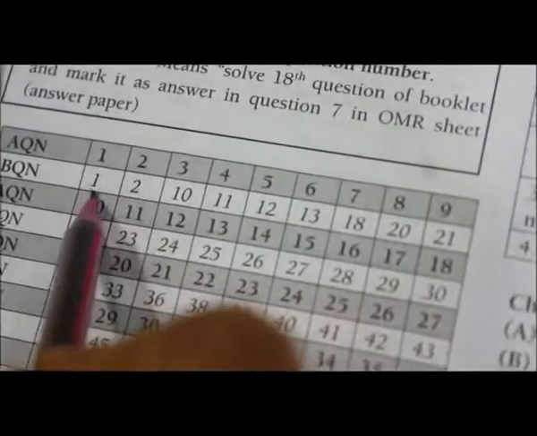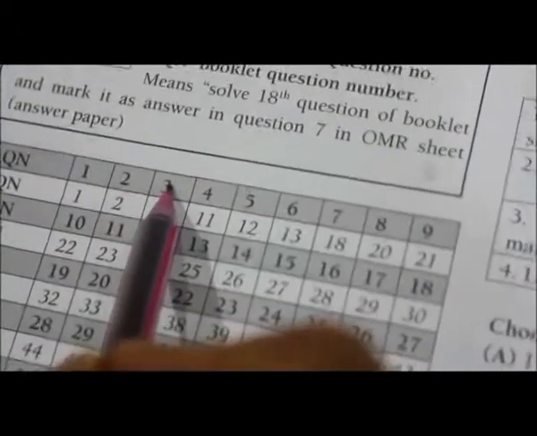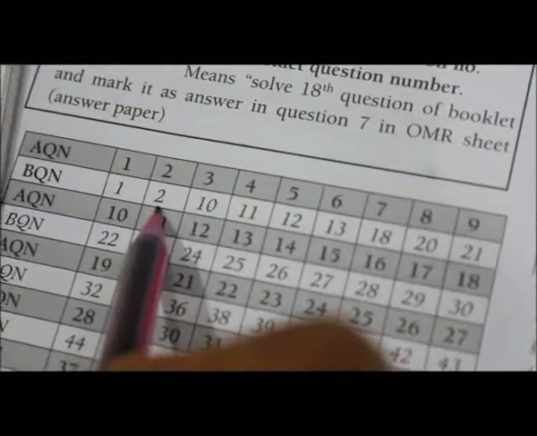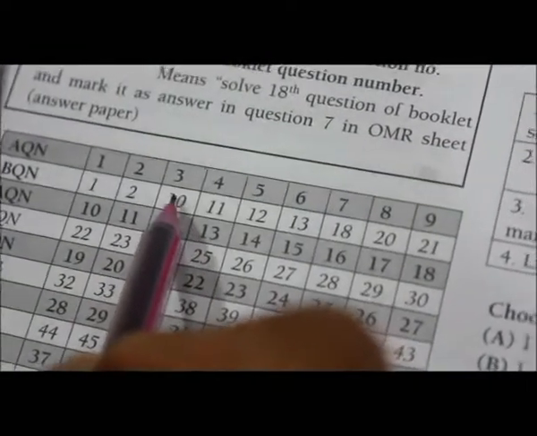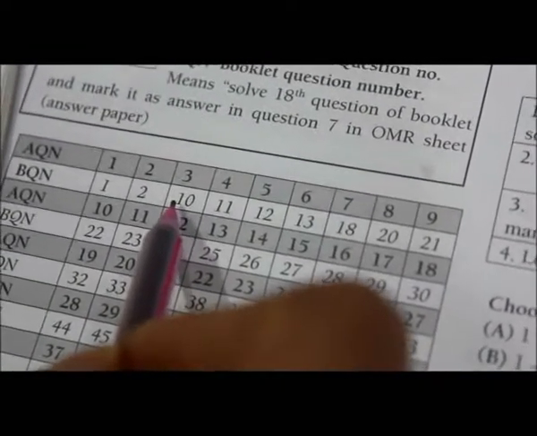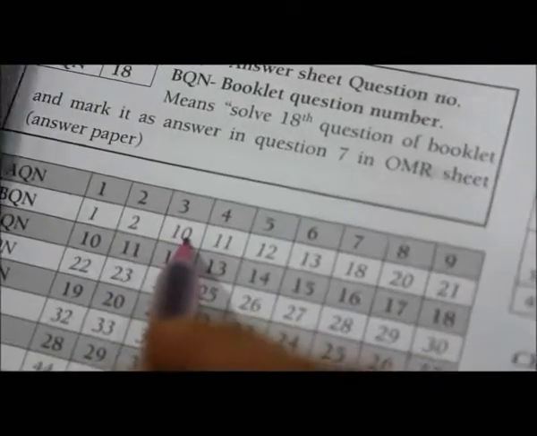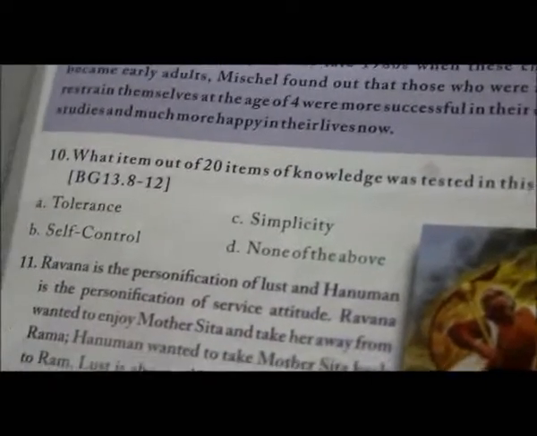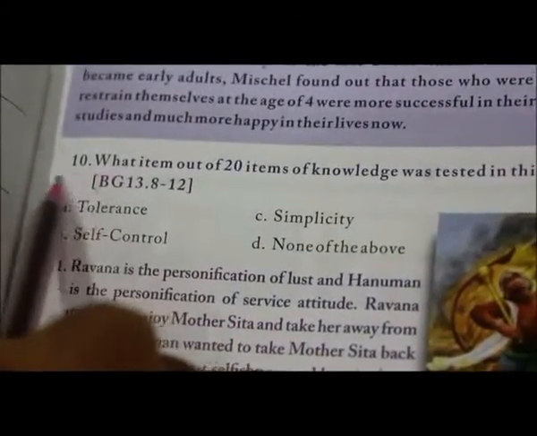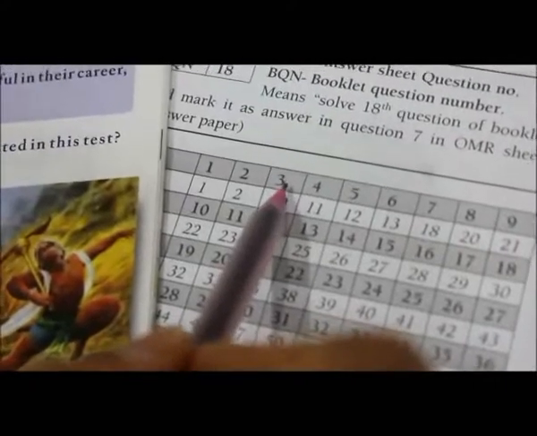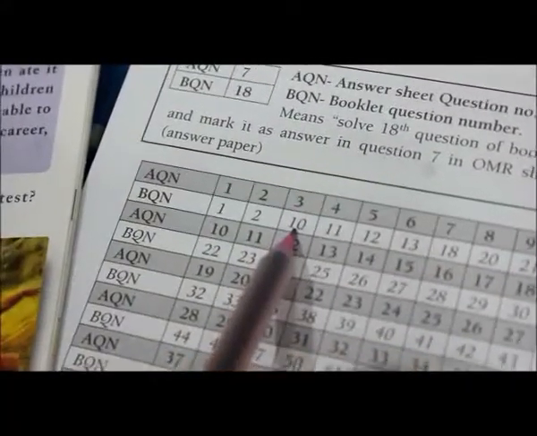You can see 1 became 1, 2 became 2, but the third question, because from question number 3 in the booklet till question number 9 there were no 4 options given like A, B, C, D. That's why your actual question number 3 becomes question 10 from your booklet. So for question number 3, you have to refer to question number 10 in your booklet. Okay? So you see in the table, and just to cross check whether you are right or not, question number 3 has become question number 10.